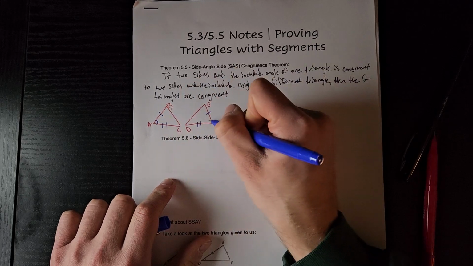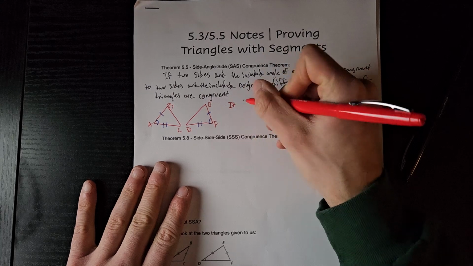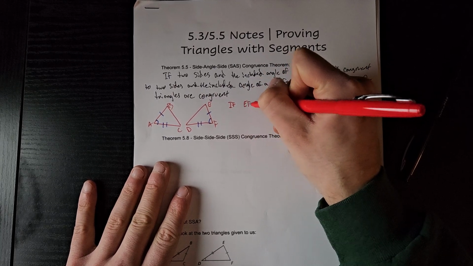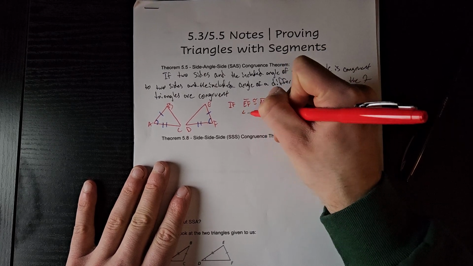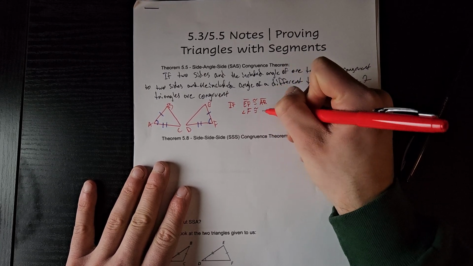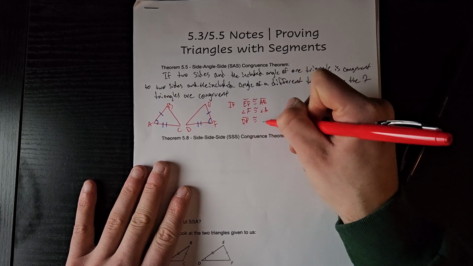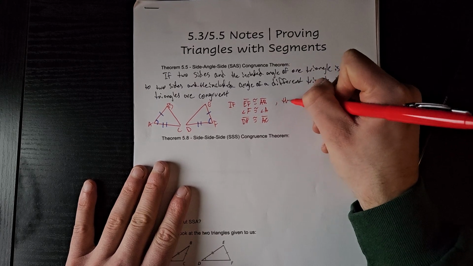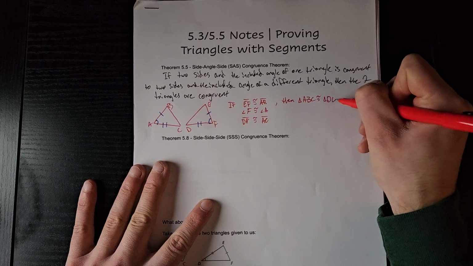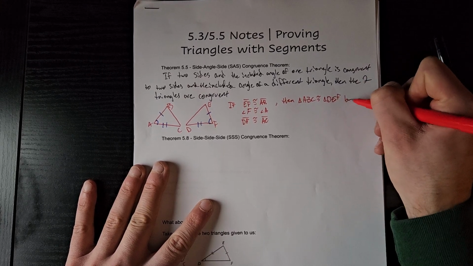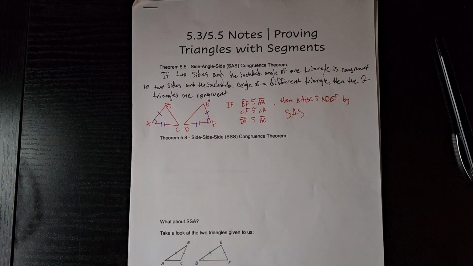And if there is an angle that's sandwiched between those two, we can make the statement: if the segment EF is congruent to the segment AB, if the angle F is congruent to the angle A, and if DF is congruent to AC, then triangle ABC is congruent to triangle DEF by side angle side. This is what we're saying with this.